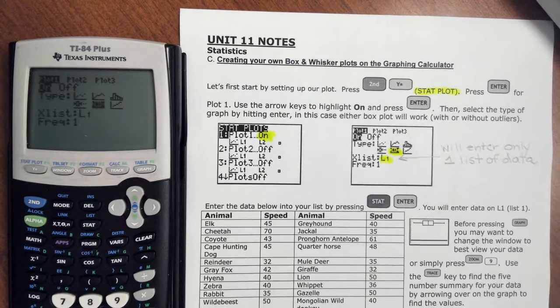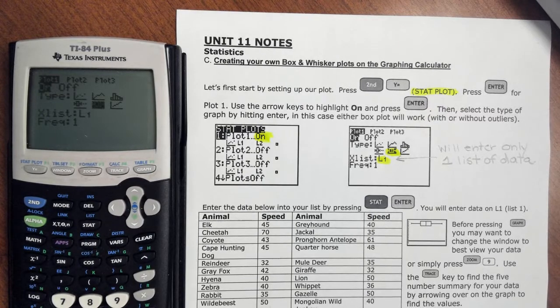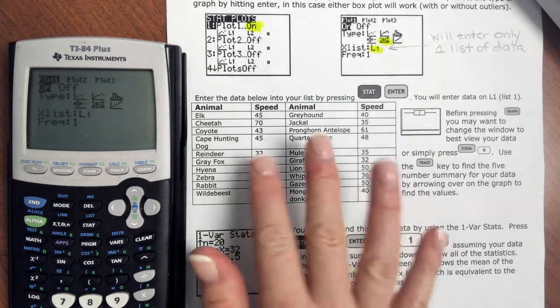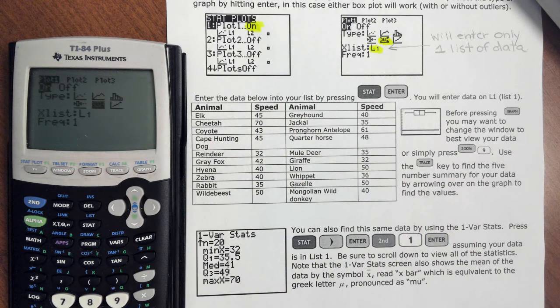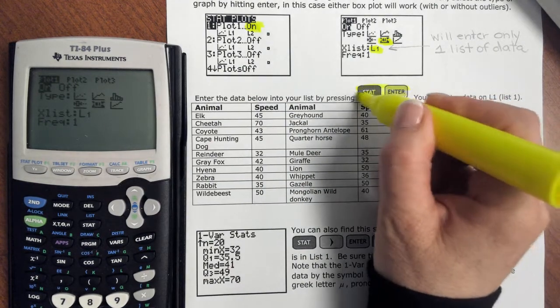Okay. So now that we've got that set up, it's time for us to start entering our data. So I'm going to push this up a little higher so that you can see all the data here. So enter the data below by pressing stat enter. Do you see your stat button right here? And I'm going to highlight that just so that it stands out to us, okay?